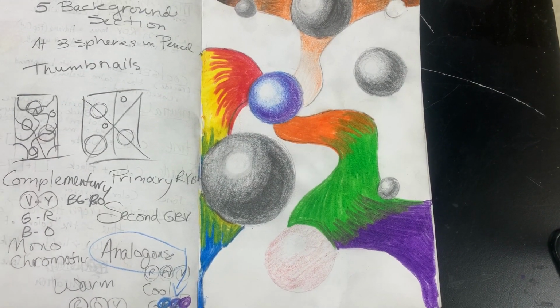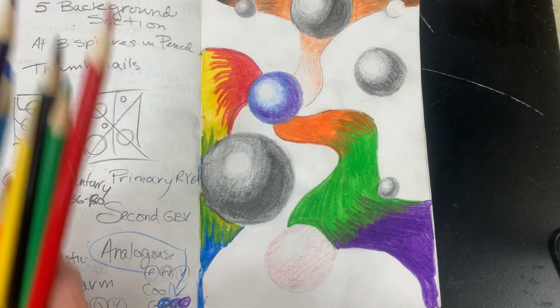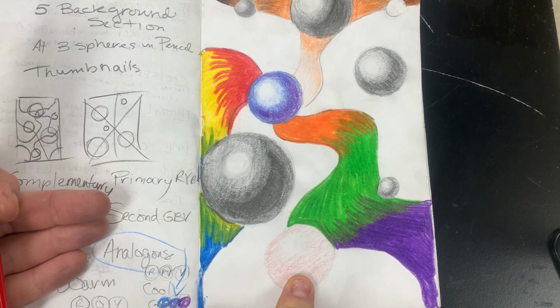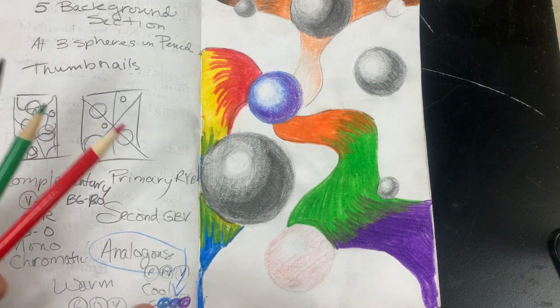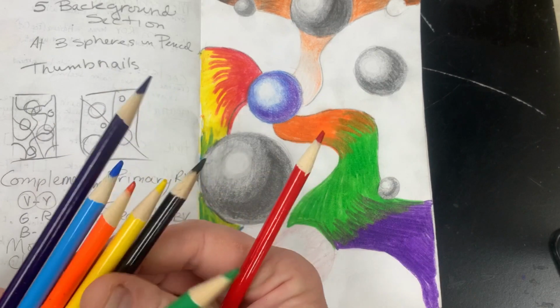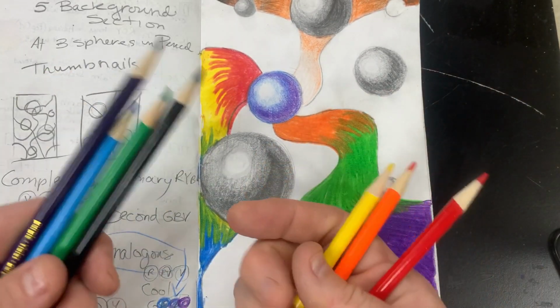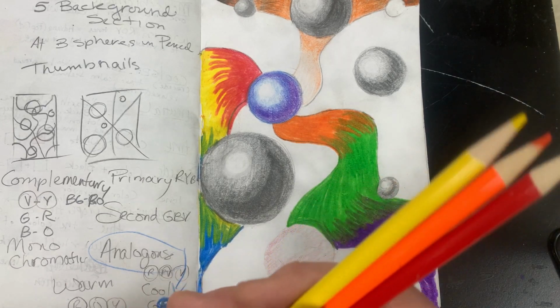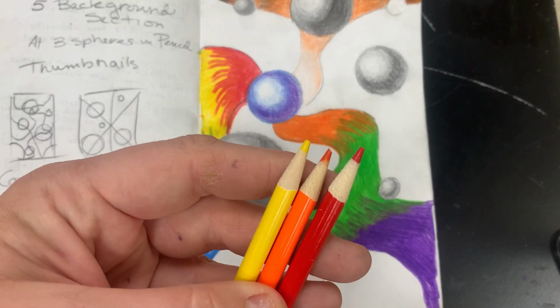All right, before I was so interrupted by the phone, I was coloring in this sphere using warm colors. I'm going to use red, orange, and yellow to do that. While the phone conversation happened, I took the time to sharpen my colored pencils a little bit.